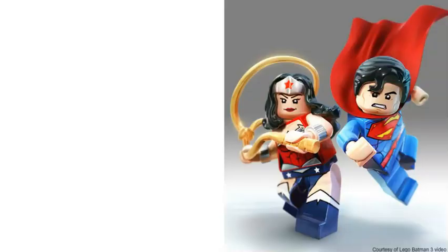Wonder Woman and Superman, the original power couple. When I see these two Lego superheroes, I see strength. In designing a study, you want the study to be strong enough to find a statistically significant result.